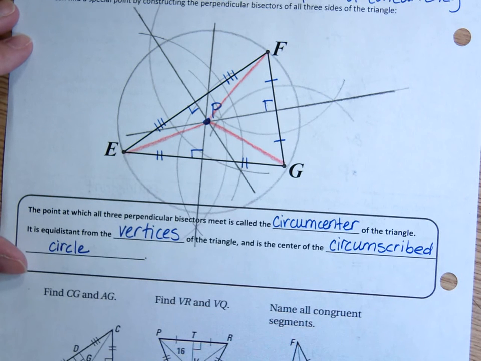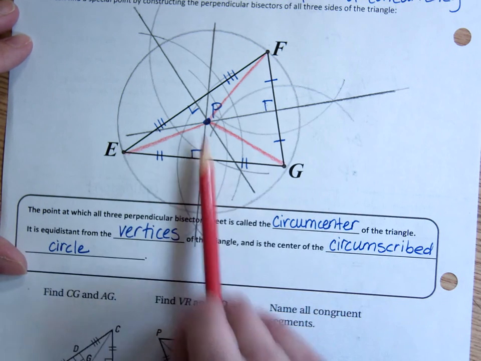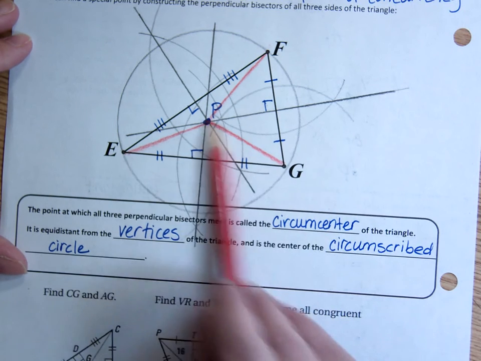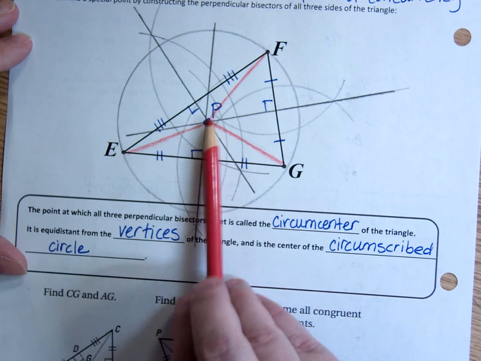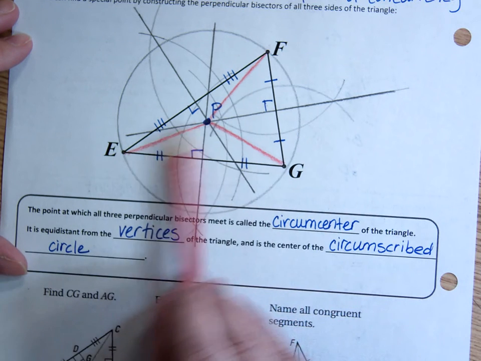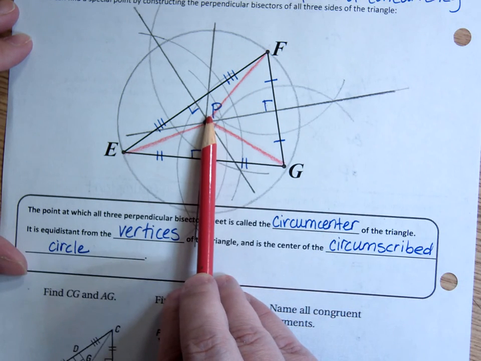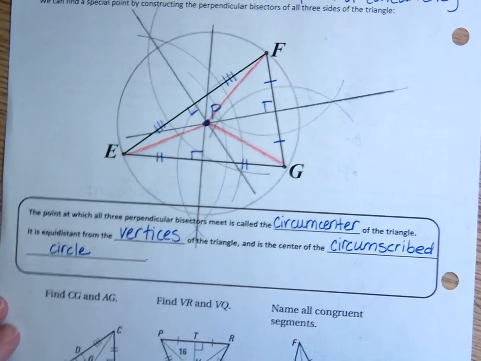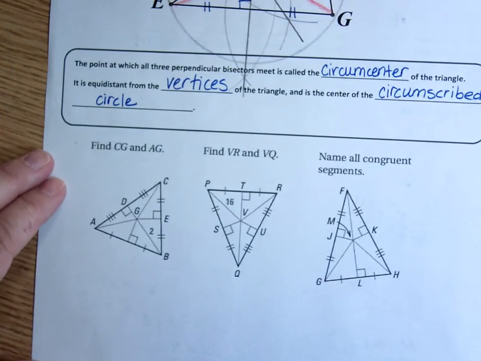The whole definition of a circle has to do with the fact that the radius doesn't change sizes. Every single point on the circle is the same distance away from the center, and that distance is the radius. So yes, P, the circumcenter, is equidistant from these vertices because they're all points on the circle that P is the center of. All right, so down here, looking at CG and AG.